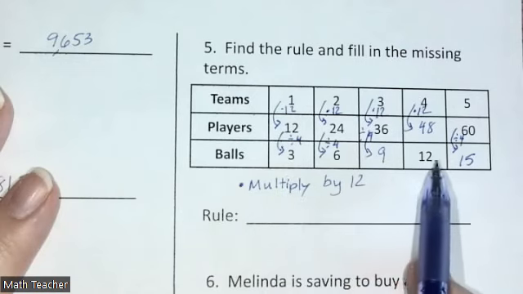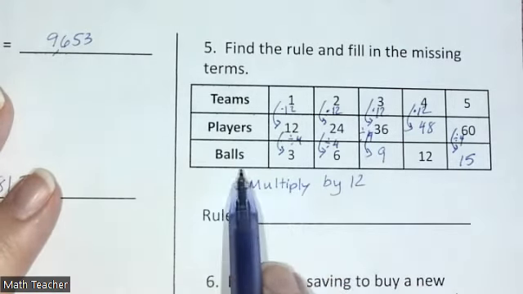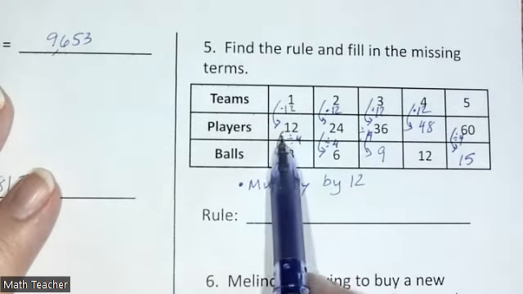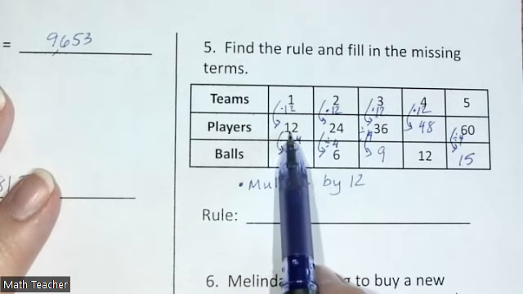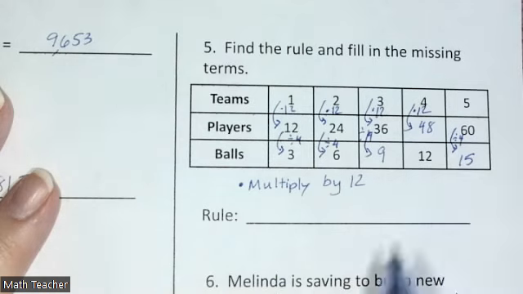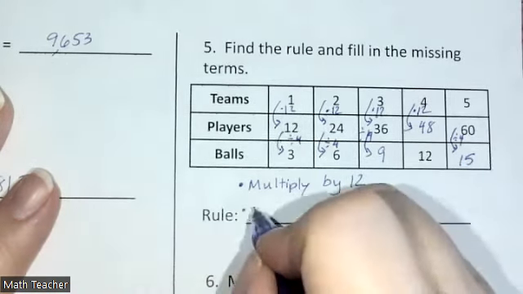And then I can look and I can see that pattern increasing. They're giving 3 balls per team, 3, 6, 9, 12, 15. I can check for my pattern here. As I increase the number of teams by 1, the number of players increases by 12, 12, 24, 36, 48, 60. So our second rule was from here to here, divide by 4.